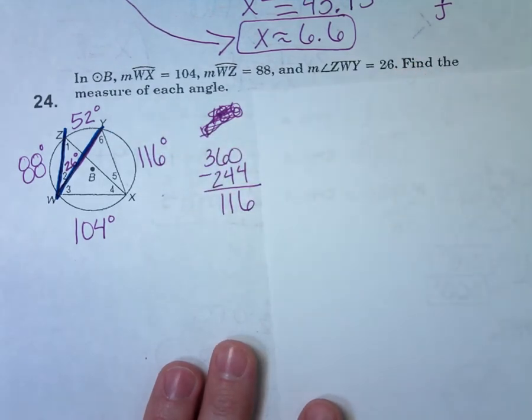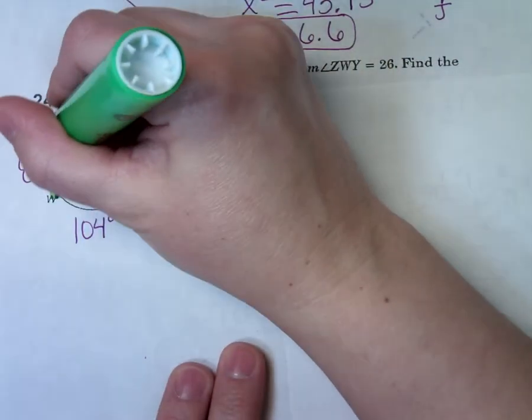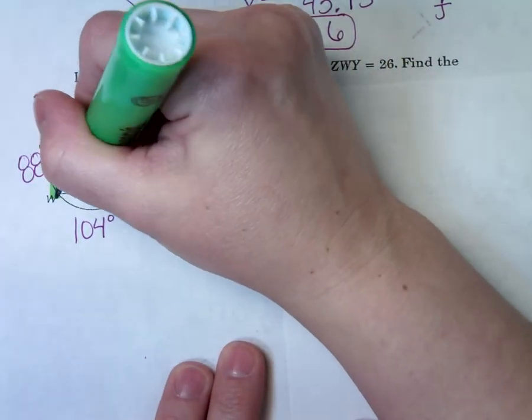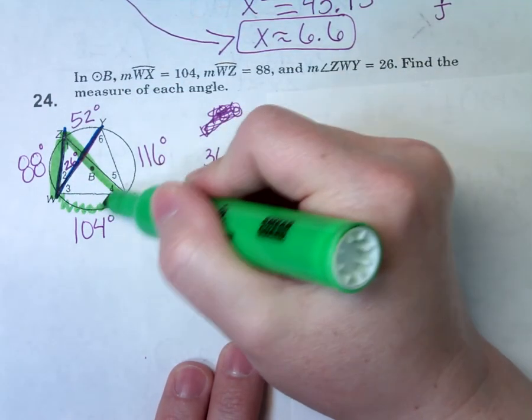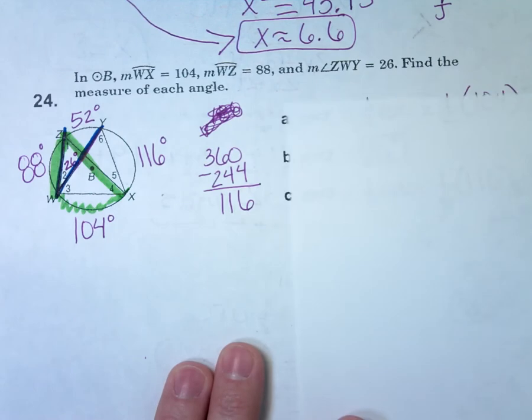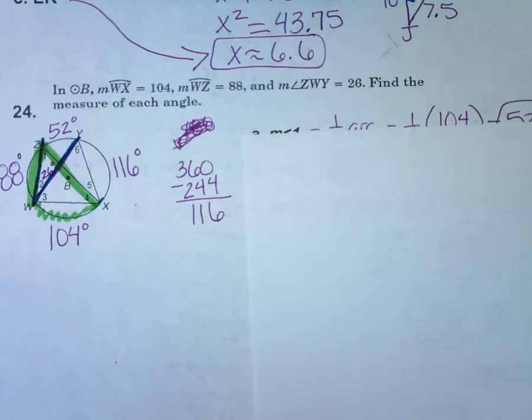Once I have that much, the rest of these questions are pretty easy. So let's look. The first one wants the measure of angle 1. So I'm going to color in angle 1. Angle 1, you can see its vertex is on the circle, so it would be half of its intercepted arc, so it's going to be half of 104. So that's going to be 52.